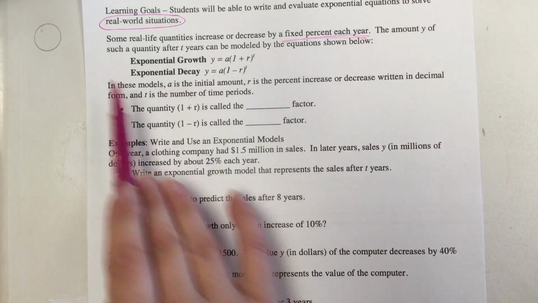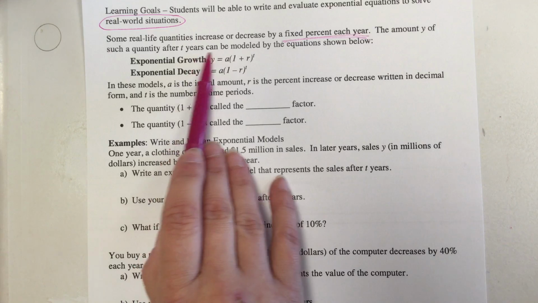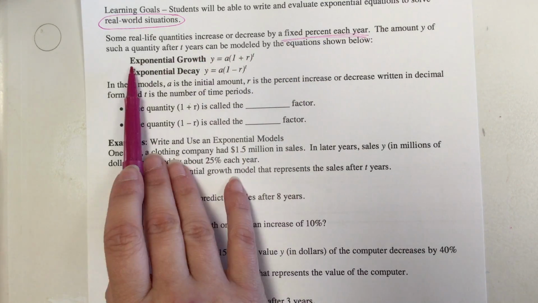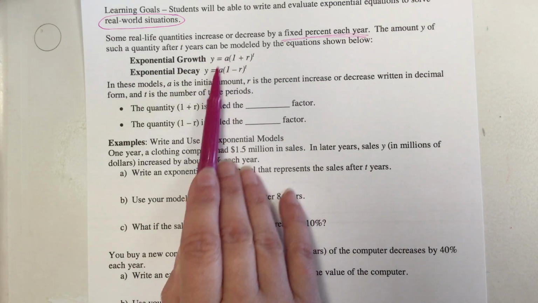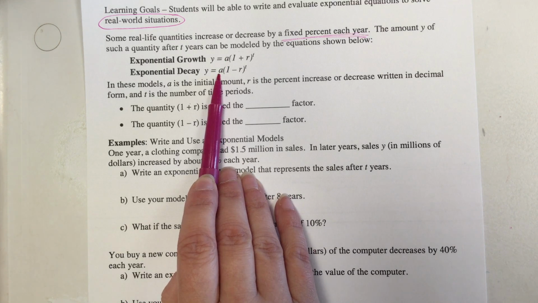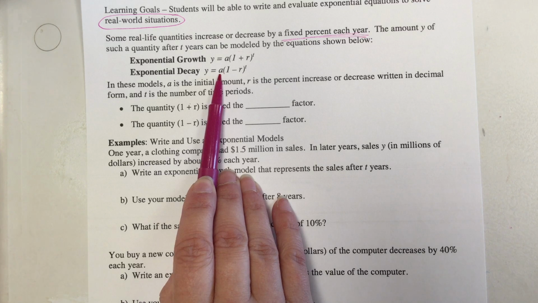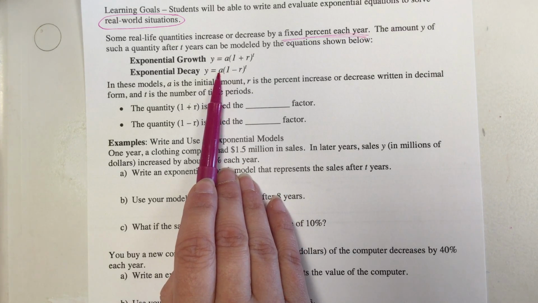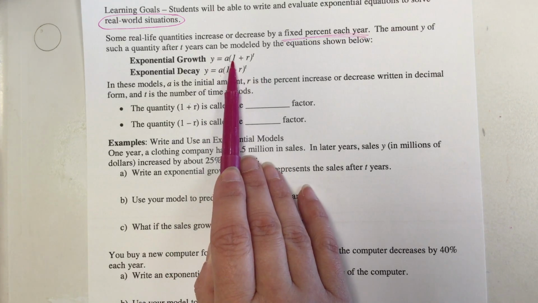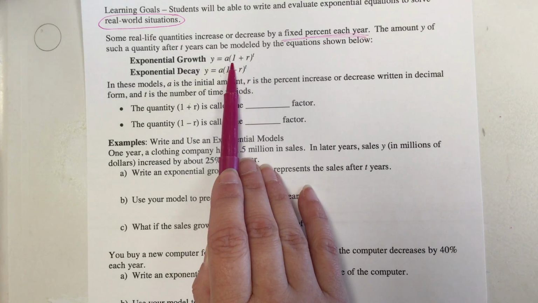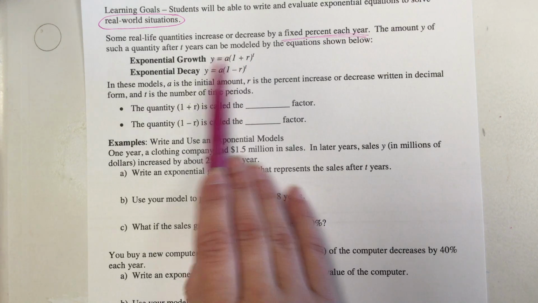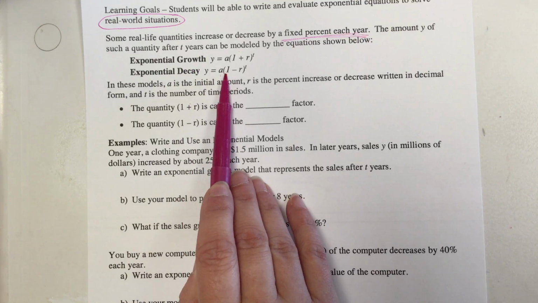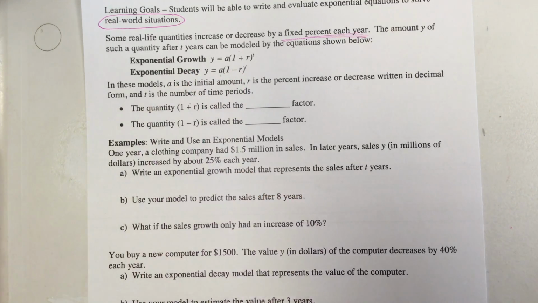The amount y of such a quantity after t years can be modeled by this equation. A is the value at the beginning. So if you're buying a car, how much did you pay for the car? If you bought a storage unit on Storage Wars and you got baseball cards, what were they worth the day that you got them? Then it's always in parentheses. It's 1 plus the rate if it's growth. It's 1 minus the rate if it's decay.